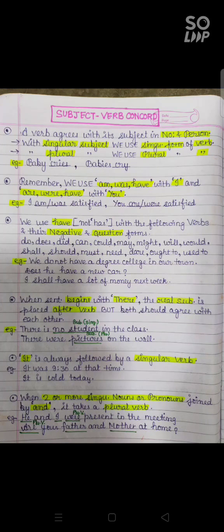Now moving towards the next point, and the next point says, whenever we are using and to join two singular nouns or two plural nouns, we have to use a plural verb, because each of the nouns is referring to another individuality, hence we are going to use a plural verb.